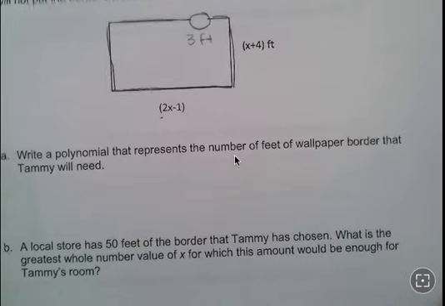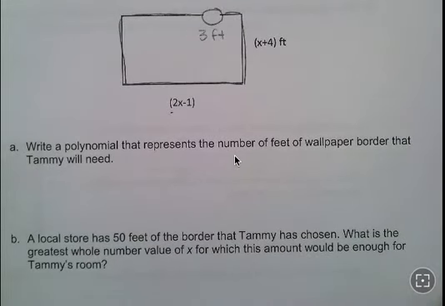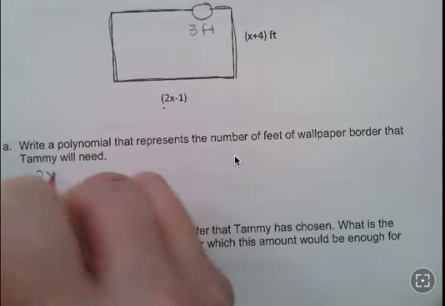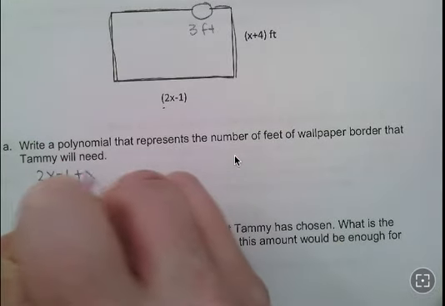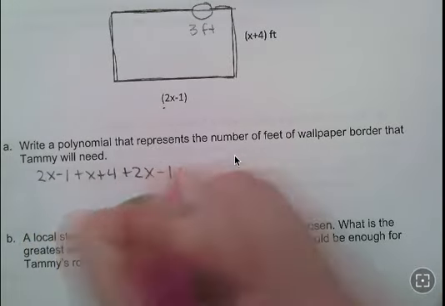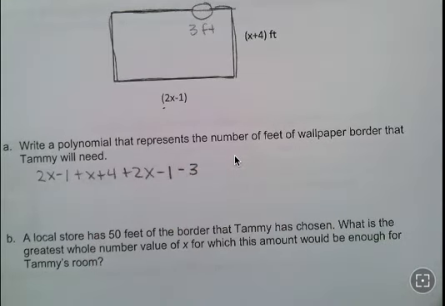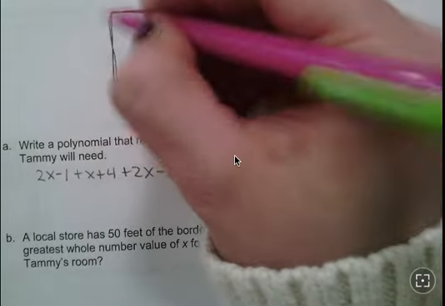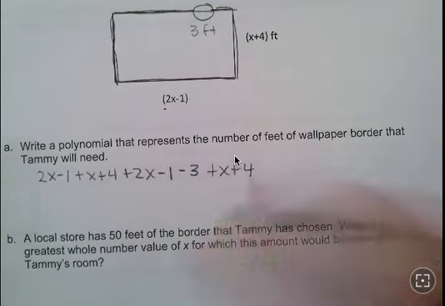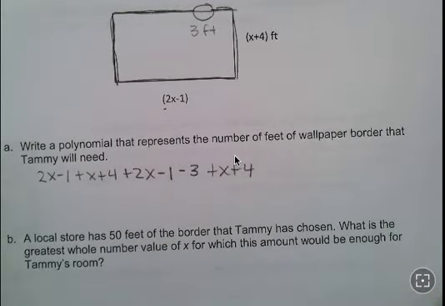But remember, there's a doorway here, and that doorway is 3 feet wide. If we want to write a polynomial that represents the number of feet of wallpaper, we need to find the perimeter. So we need a 2x minus 1, we need an x plus 4, we need another 2x minus 1. But then that's where the doorway is, so we have to subtract 3 out of that. And then you need another x plus 4. Now we just combine like terms.